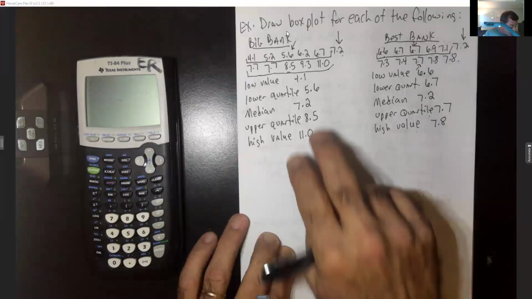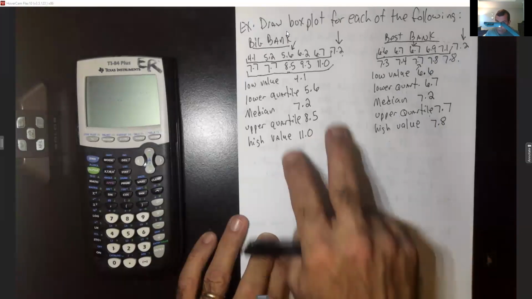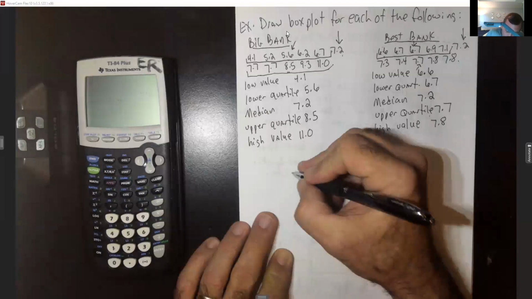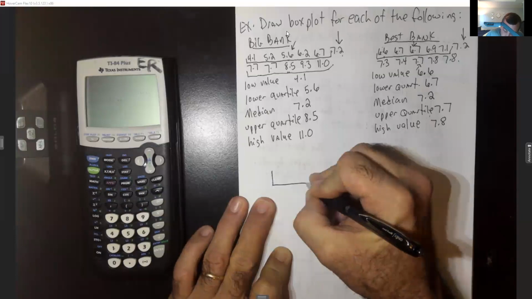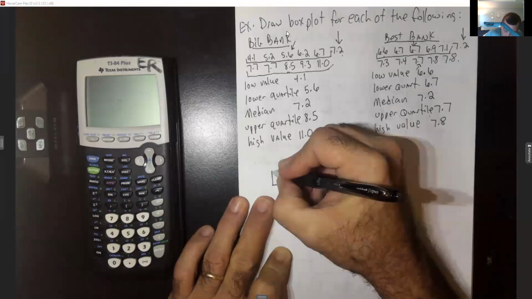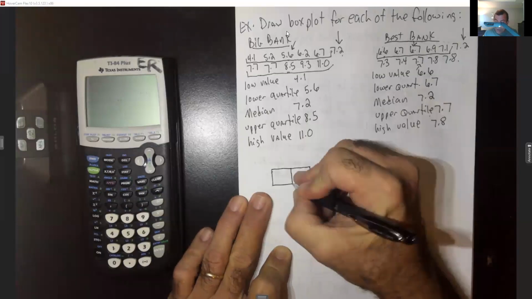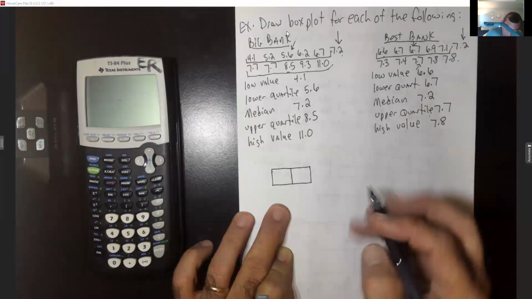All right, so now let's draw the first box plot. So I'm going to draw the box. And label these 3 points. I know the median was 7.2.